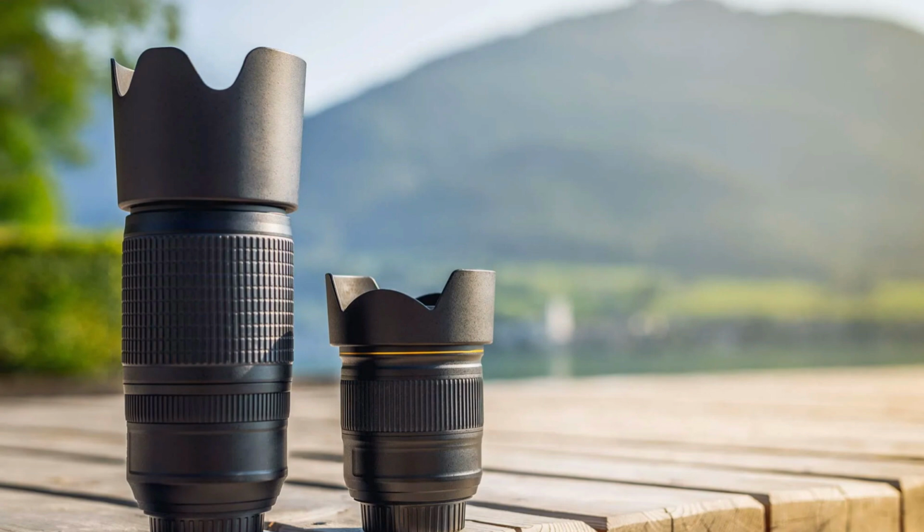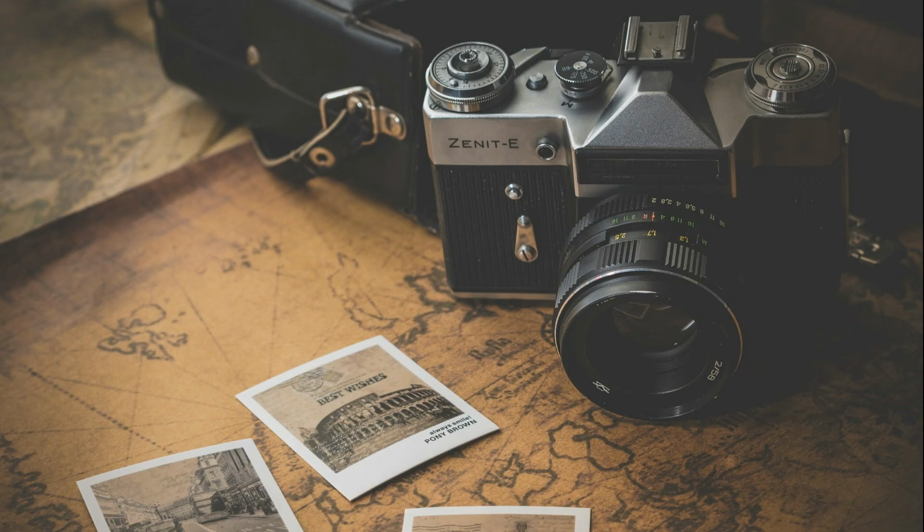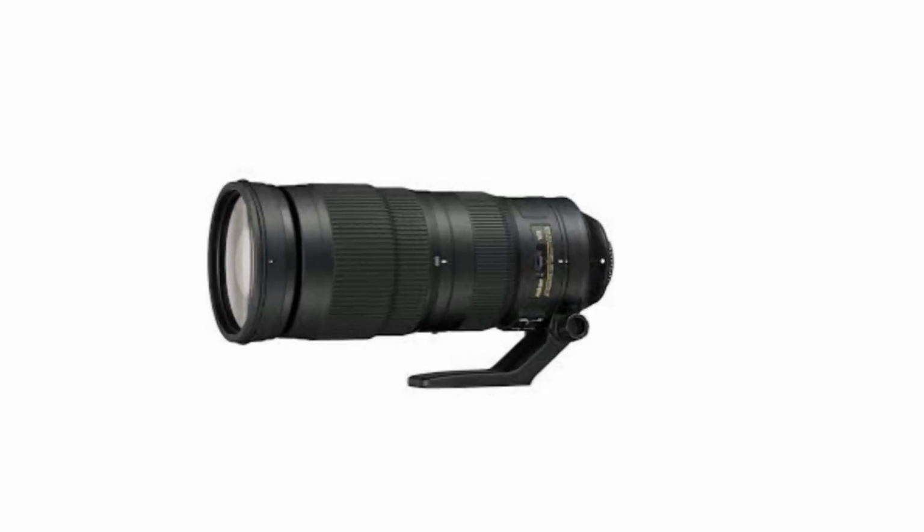Choosing the right camera lens involves a thoughtful consideration of your photography style, focal length preferences, aperture requirements, and other factors. By understanding these key elements, exploring different lens types, and aligning your choice with your budget, you can confidently select a lens that complements your creative vision and enhances the overall quality of your photographic endeavors. Whether you're a novice or an experienced photographer, the right lens is an indispensable tool that empowers you to capture stunning and impactful images.